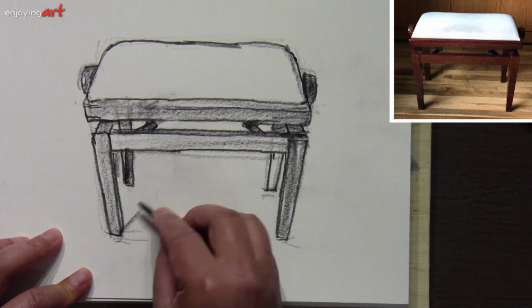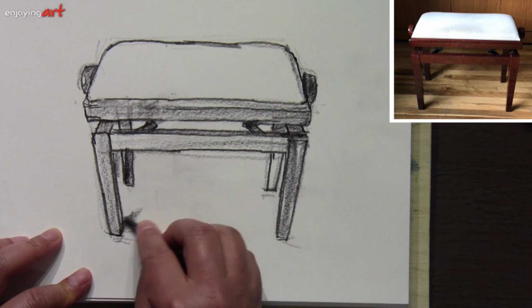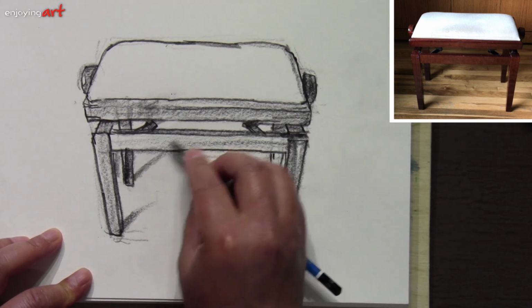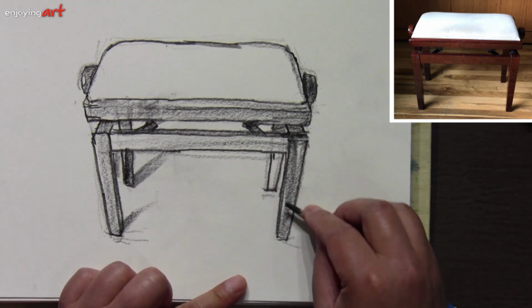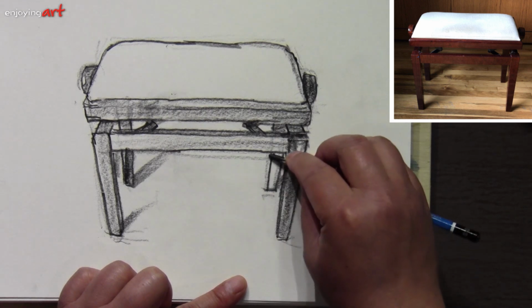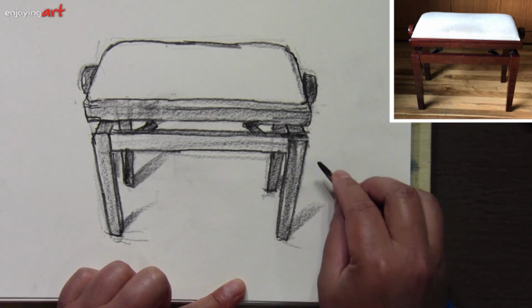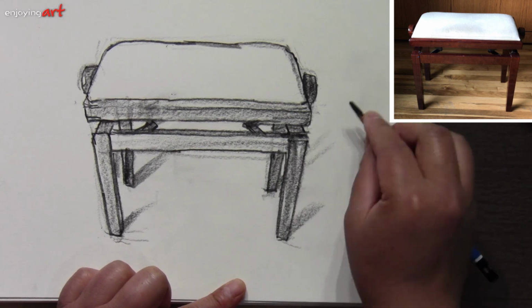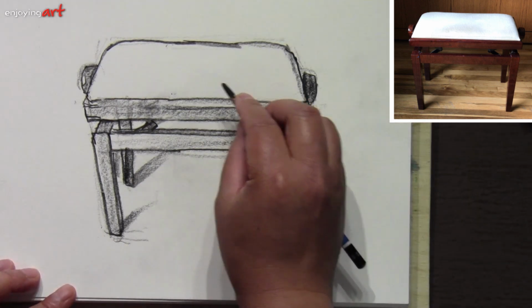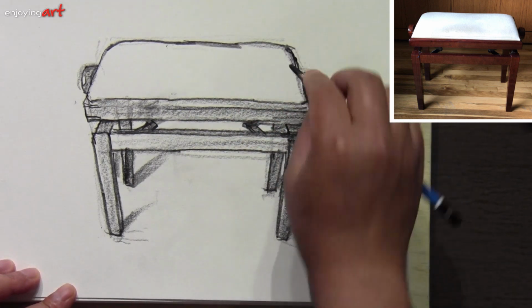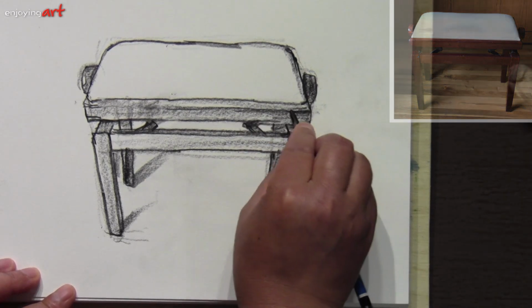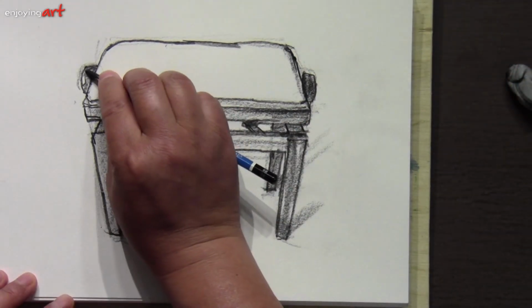And I also extend this to catch the shadow, looking for the angle of the shape. Like this. Now this is good. We've finished drawing this bench from the frontal view. See it as a reflected shape.